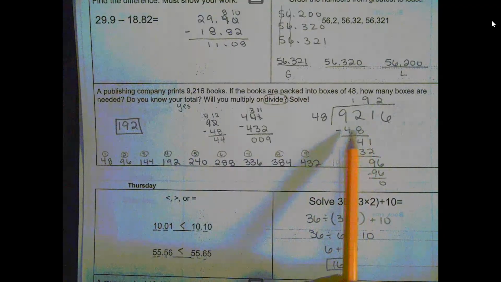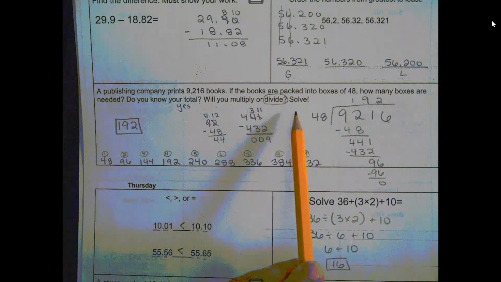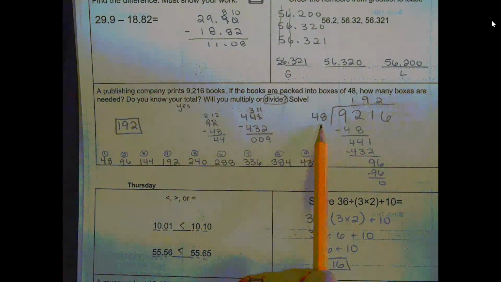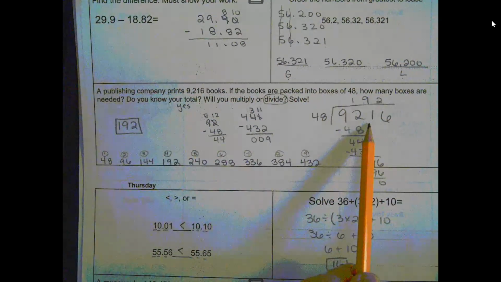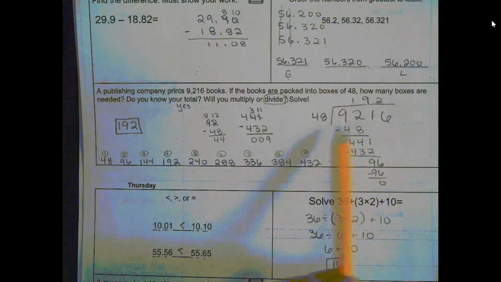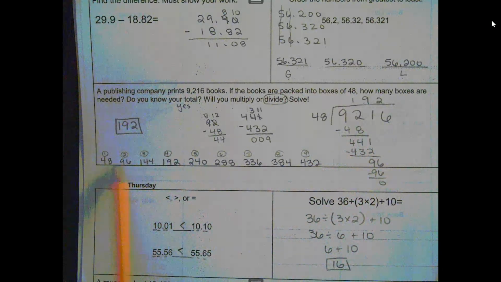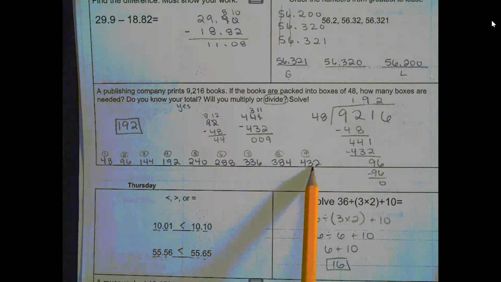So this is division. You're taking your total and you're pulling out groups of 48. So I'm trying to see how many groups of 48 are in 9,216. So I'm going to divide that. So I made my groups of 48. And then that's 192.